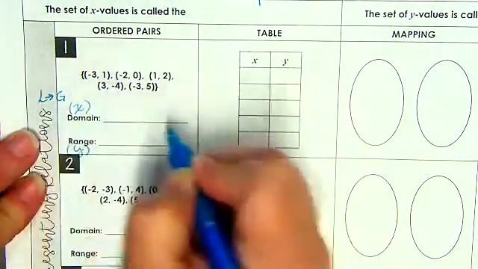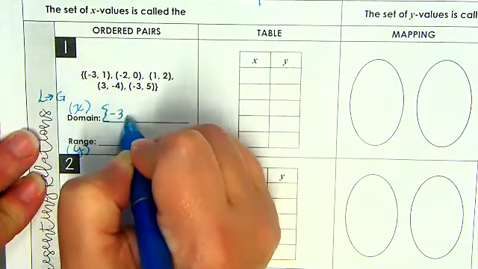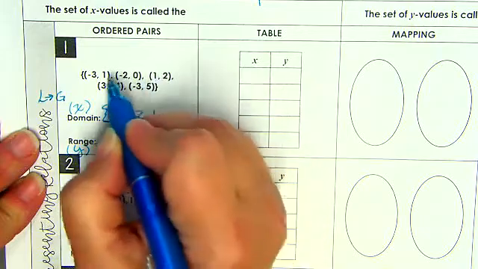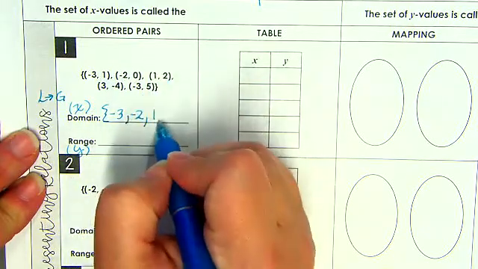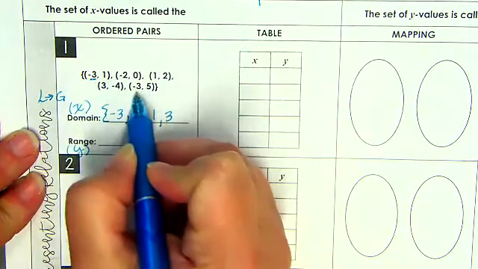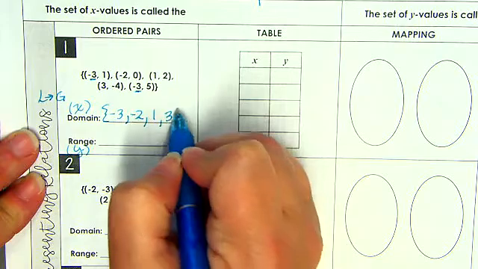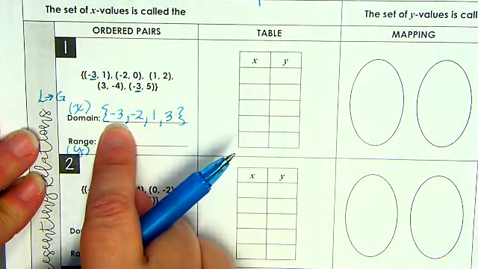Least to greatest. So I'm going to have -3, -2, 1, comma, 3. Now what I notice is this is repeated. The -3 is repeated. I only write it one time. I do not write it twice.